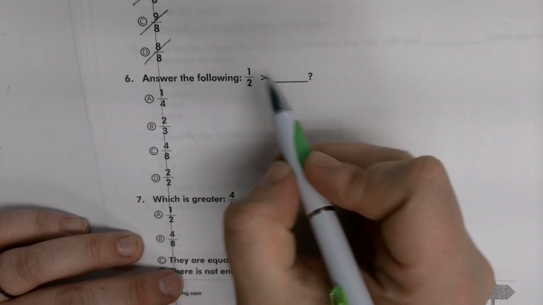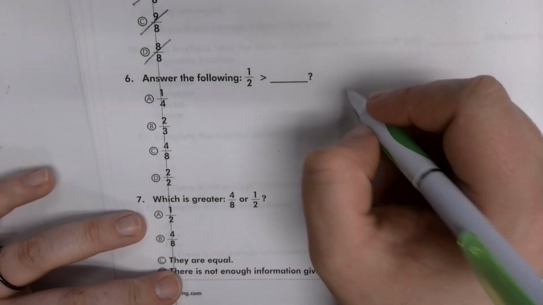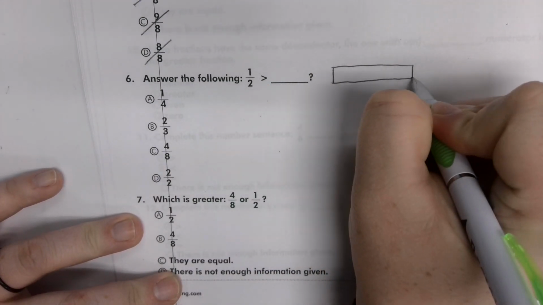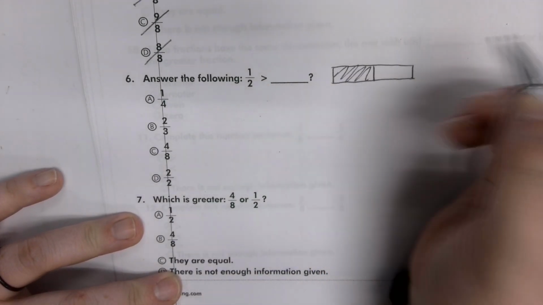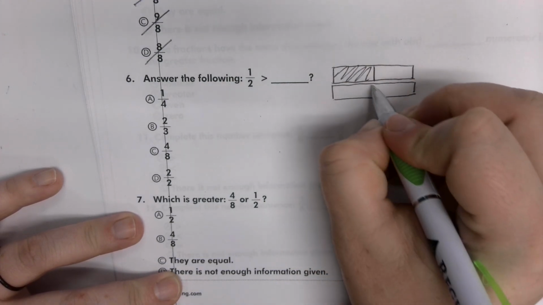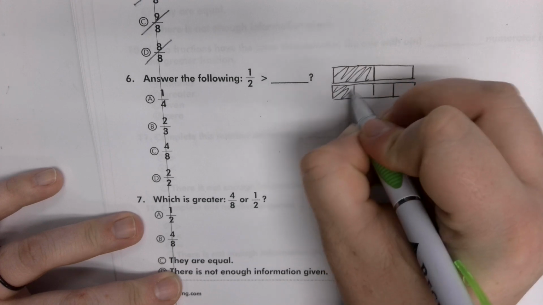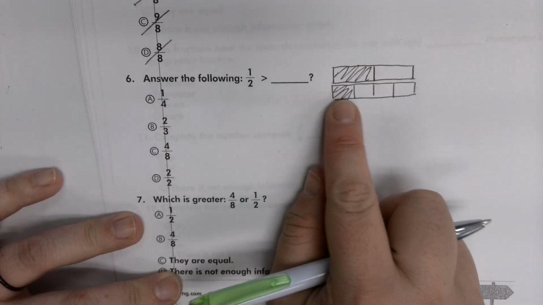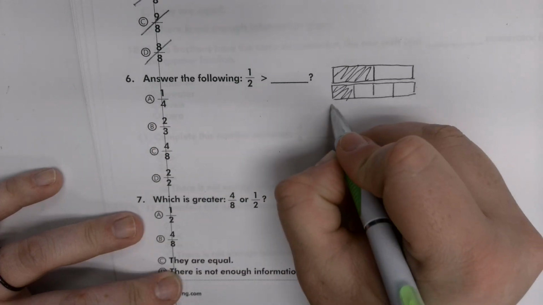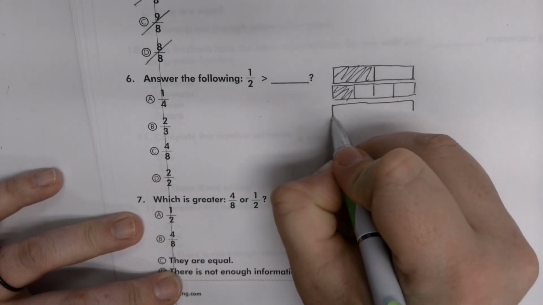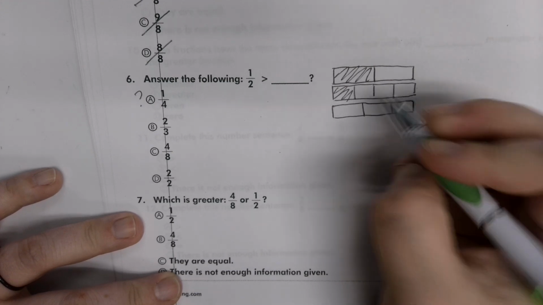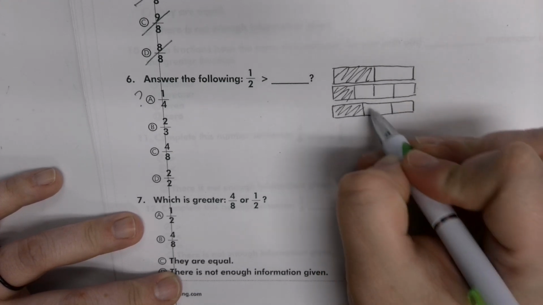Okay, down here we're comparing 1/2 and these. So let's draw 1/2. Okay, if we're trying to do 1/4, 1/2 is greater than 1/4, so that could be it. Okay, 2/3.